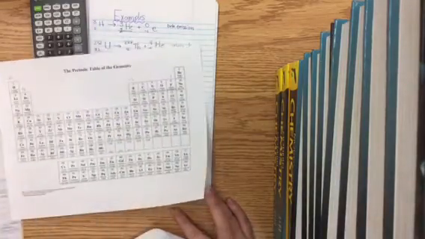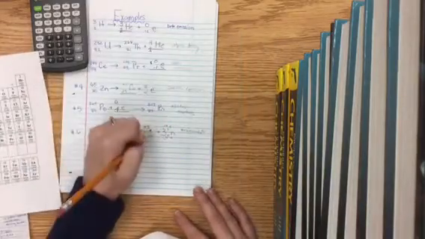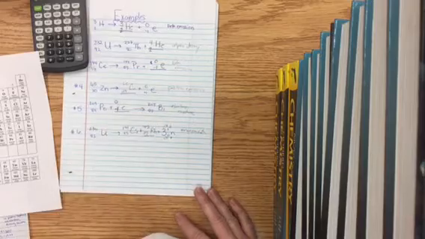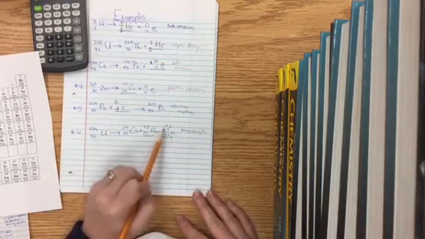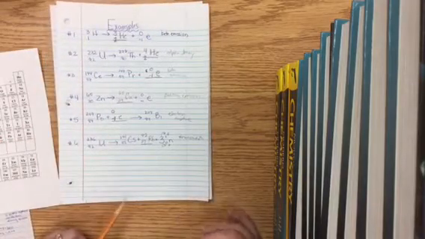So I look back on my periodic table. Number 37 is Rb, rubidium. So Rb. And again, I knew it was transmutation because I had neutrons being kicked out. Okay, so those are some of my nuclear reaction equations.